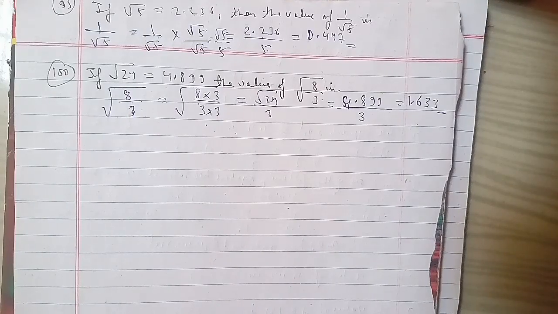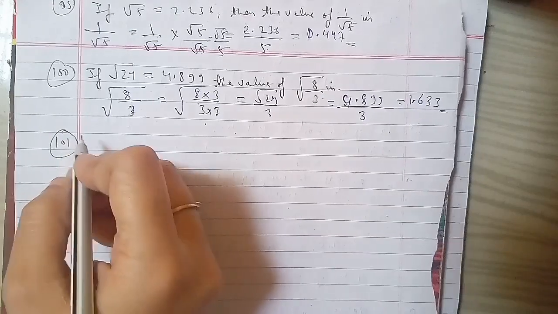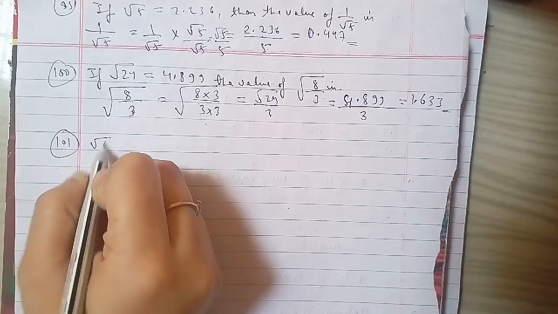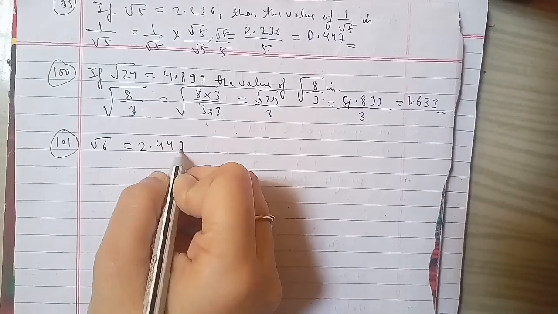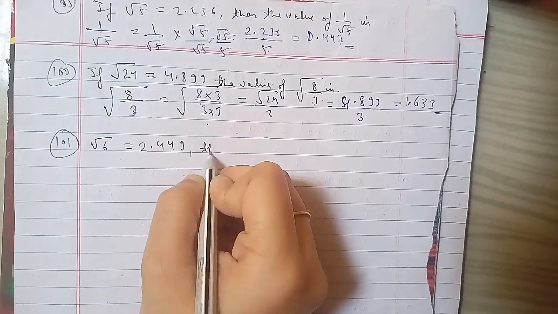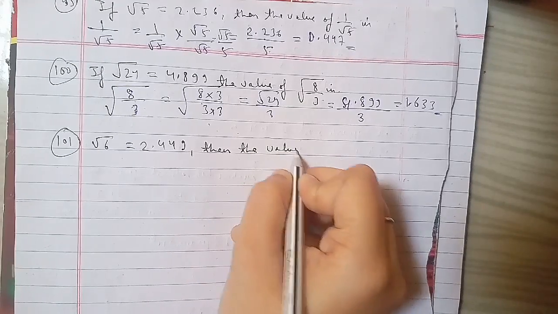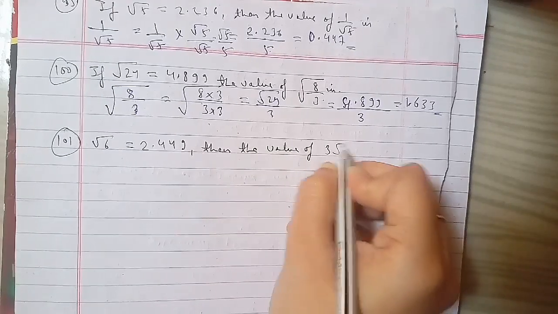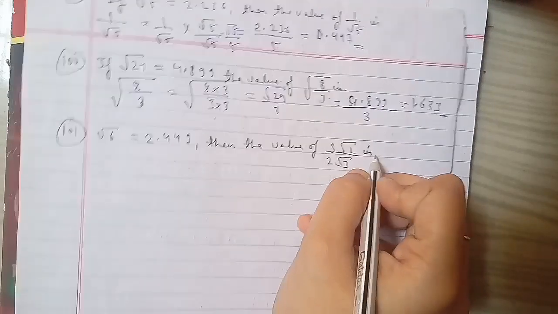Now we'll go ahead further with another question, the 101st question of the session. If under root 6 equals 2.449, then the value of 3 under root 2 upon 2 under root 3 is what we have to find out.